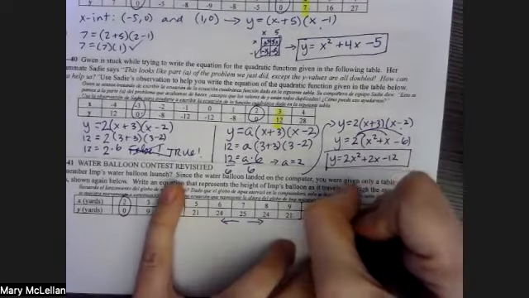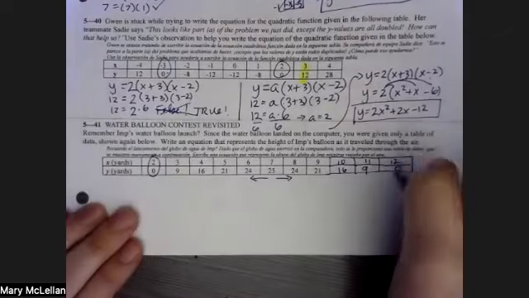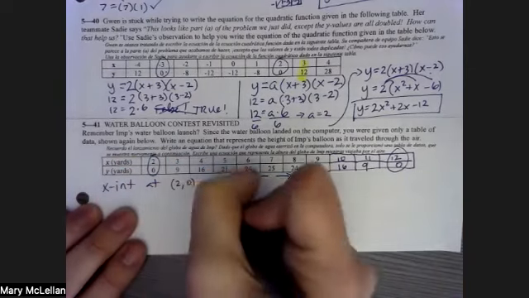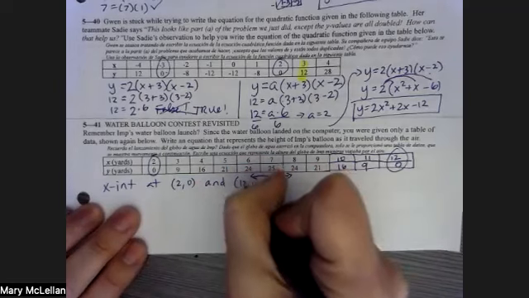On either side of 25, we've got 24. On either side of that, we've got 21. Using that symmetry, I can continue this pattern. On either side of 21, I've got 16. On either side of 16, I've got 9. On either side of 9, I've got 0. And then I just continue to count upwards for my x's. So 9, 10, 11, 12. Okay. Now I see that I have x-intercepts at 2, 0, and 12, 0.